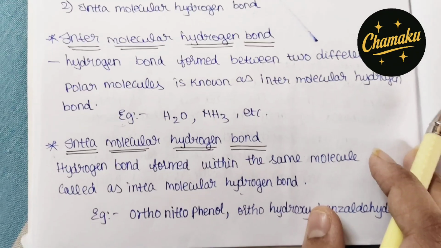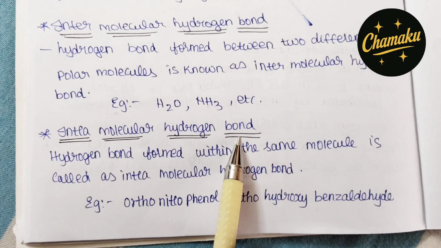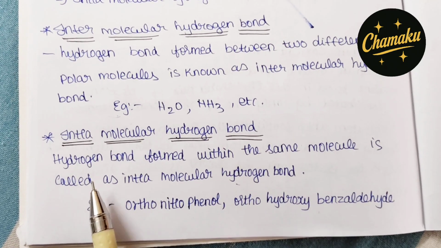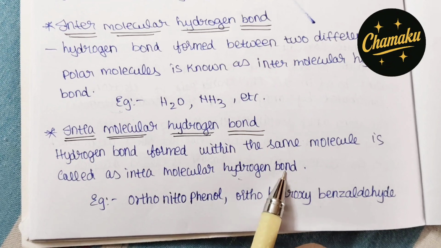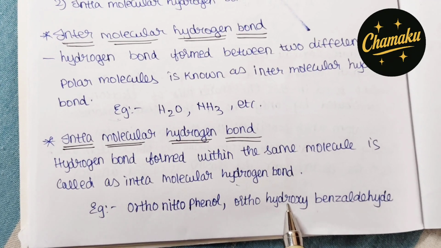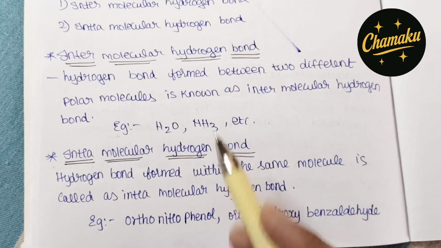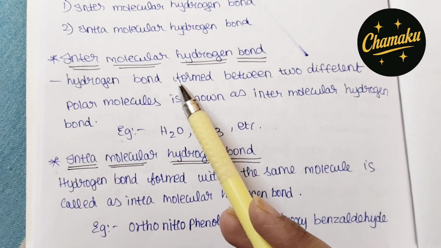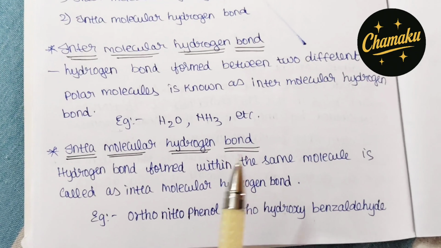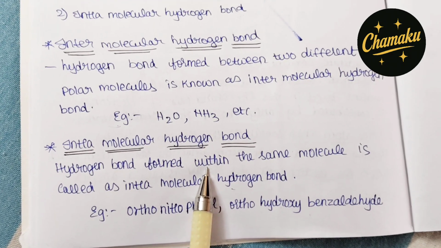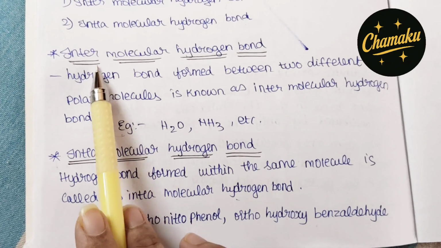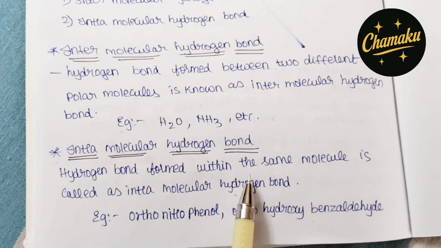Now what is intramolecular hydrogen bond? Hydrogen bond formed within the same molecule is called intramolecular hydrogen bond. Examples: orthonitrophenol and orthohydroxybenzaldehyde. So this is the bond formed between two different molecules, and this is the bond formed within the same molecule. Inter is different and intra is within the same.